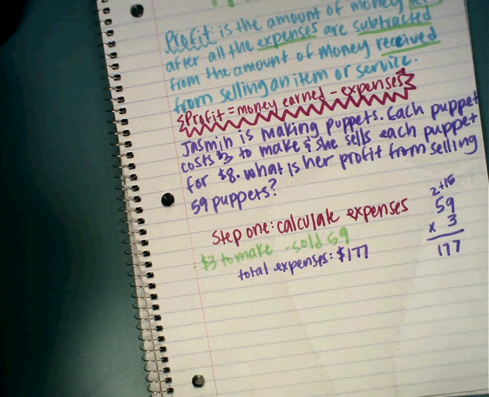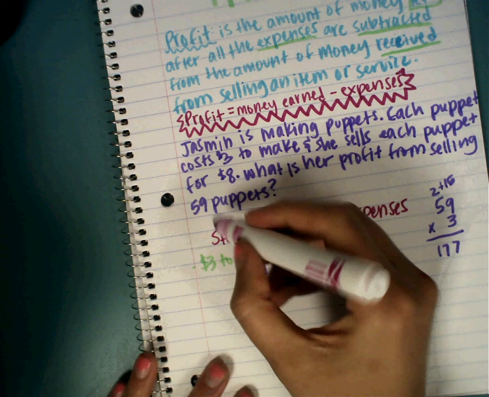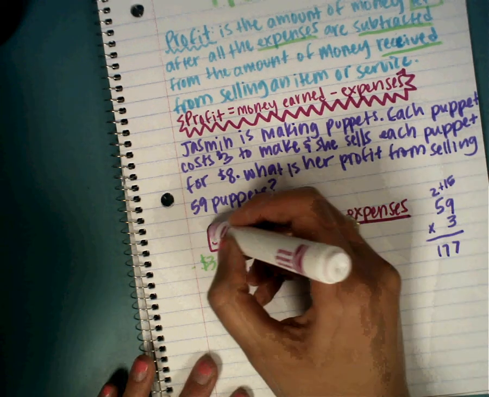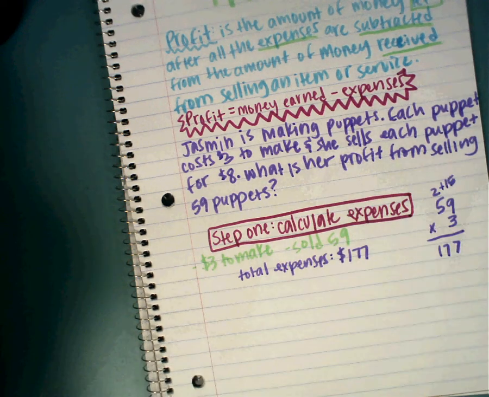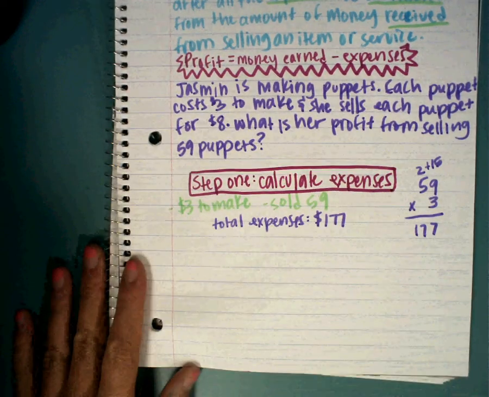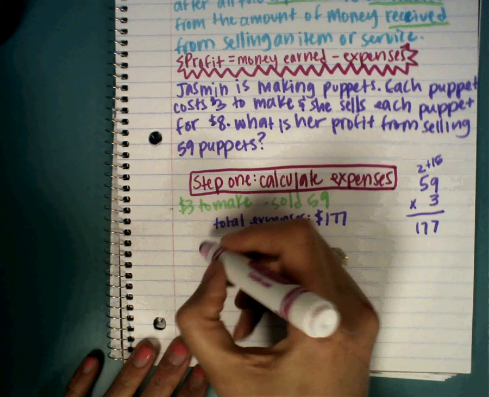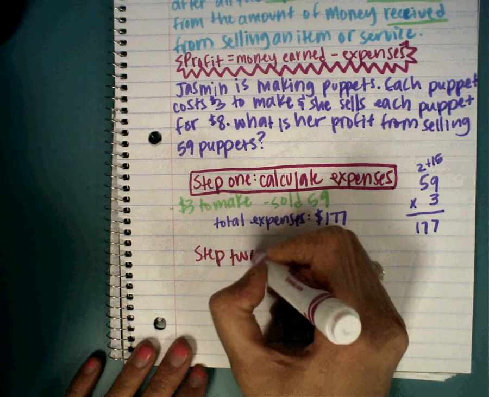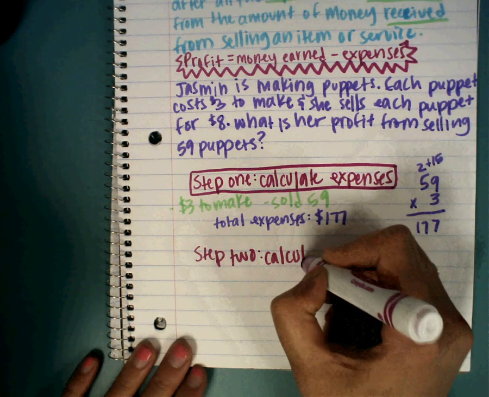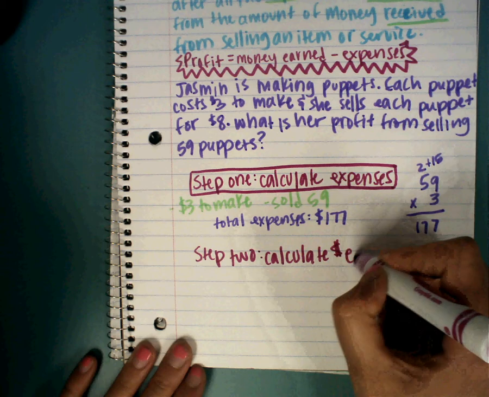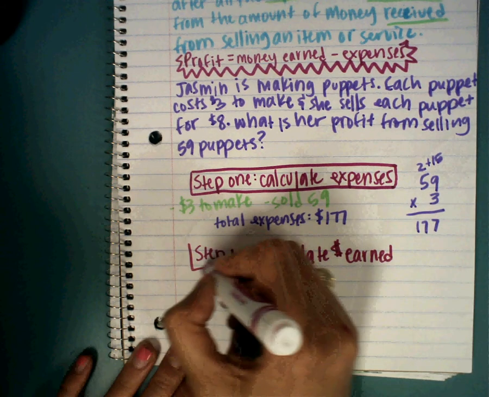Go ahead and put a box around this just so we know that these are the steps. Step 1 is to calculate the expenses. The expenses may already be calculated for you. It may already say, you know, it costs her $177 to make 59 puppets, okay? But it usually will not. It usually will make you calculate it yourself. So that's how much we have for our total expenses, correct? Yes, okay. Step 2 would be to calculate money earned. Step 2, calculate the money earned.